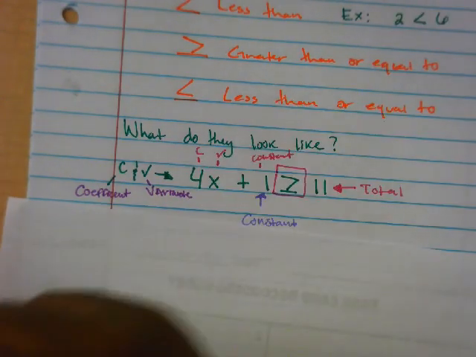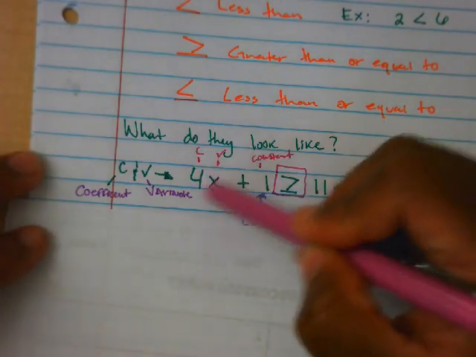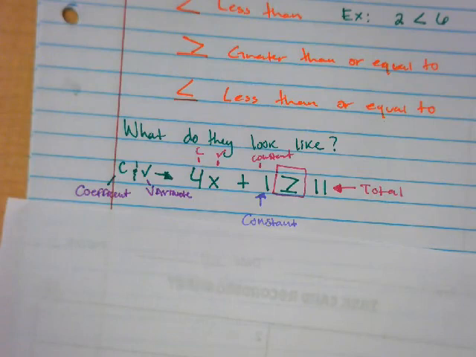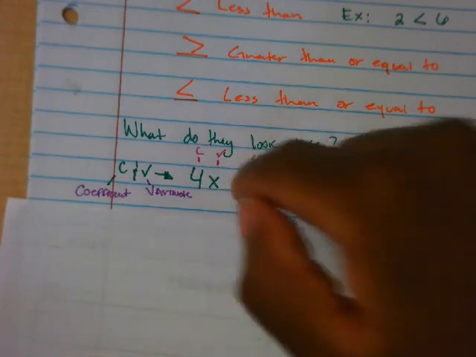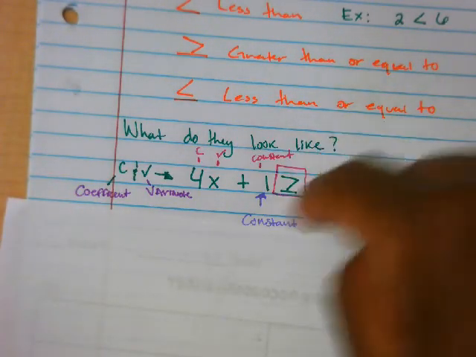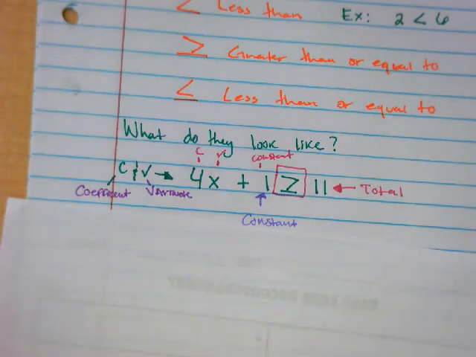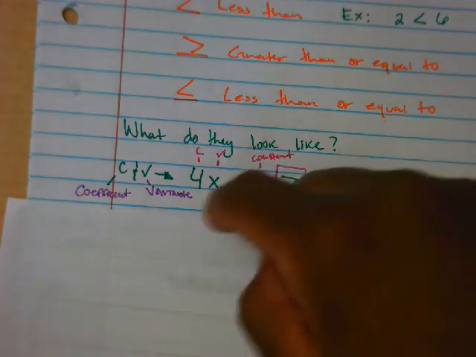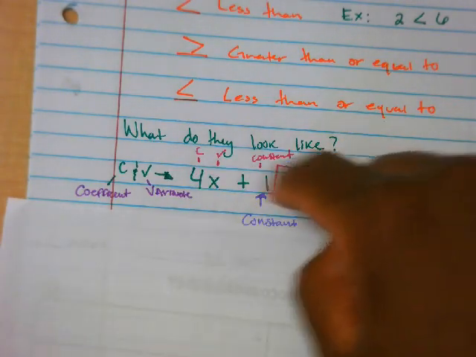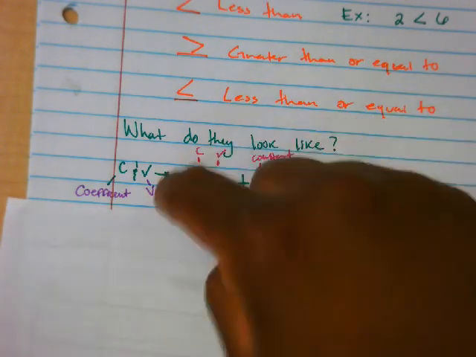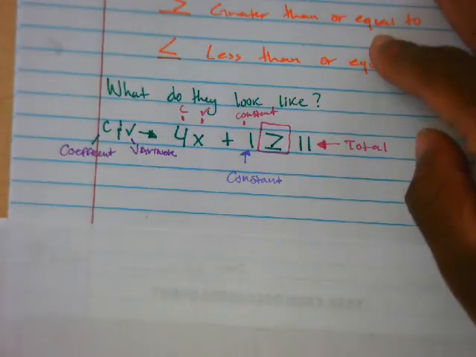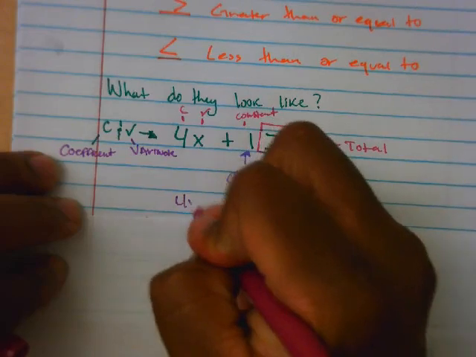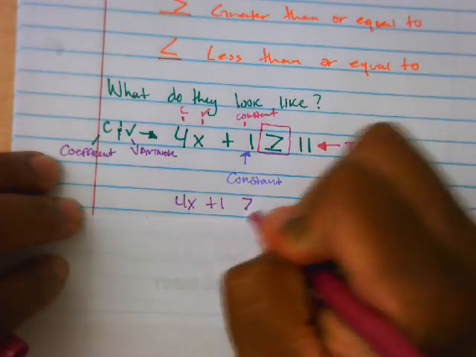So what this is saying is that when I input that value, the answer I get when I do 4 times whatever this value is plus 1, that answer is either greater than or equal to 11. If I solve this and I get x, whatever x gives me and I plug it in, it'll be greater than or equal to that number 11. So we can solve it to figure out what x could be, right? So we have 4x plus 1 is greater than or equal to 11.